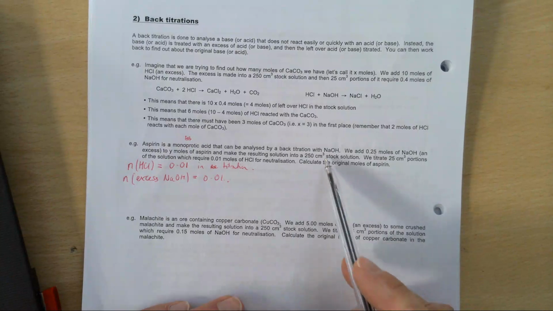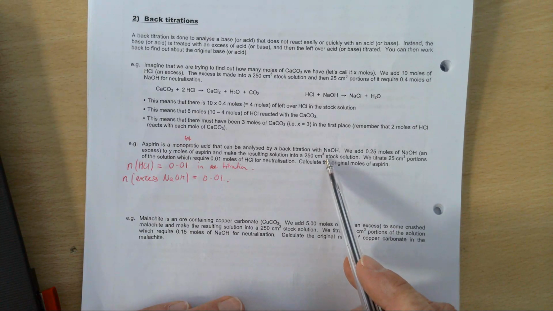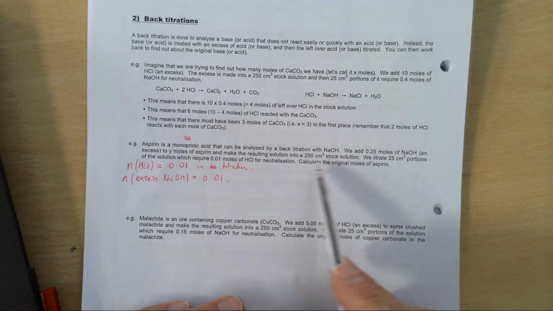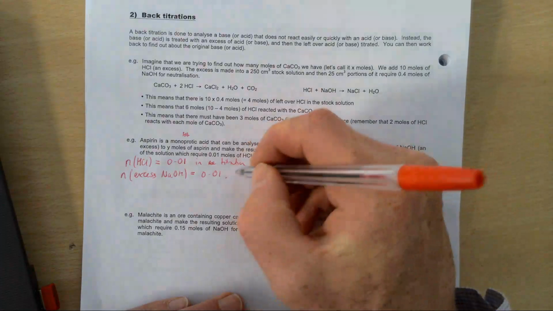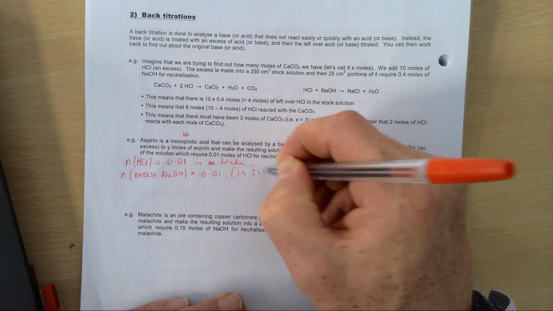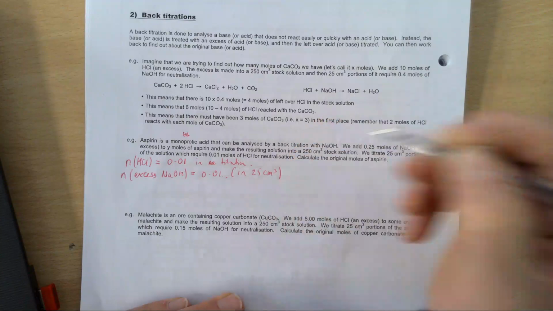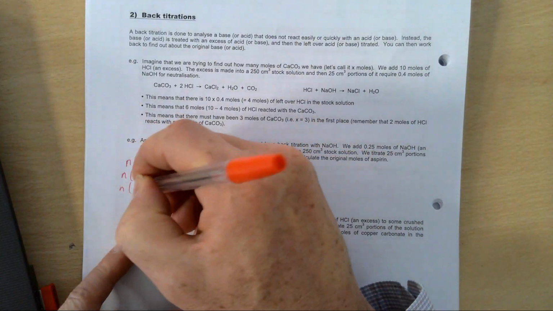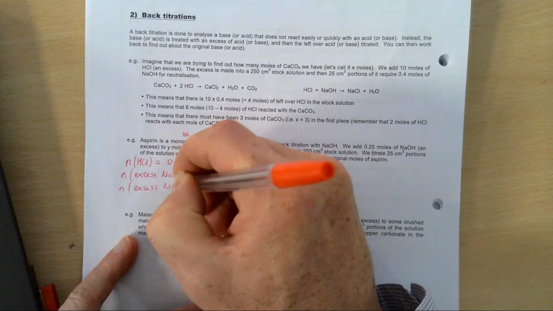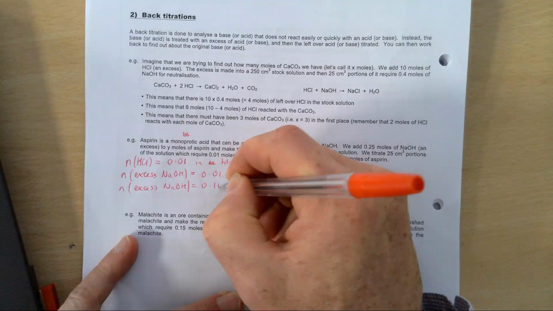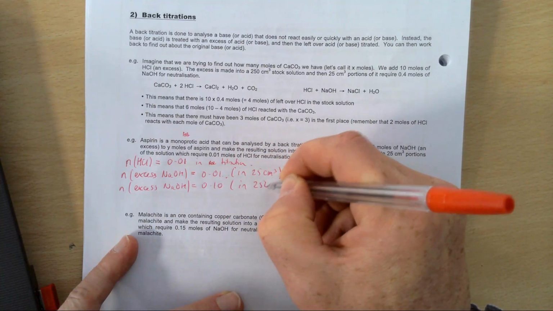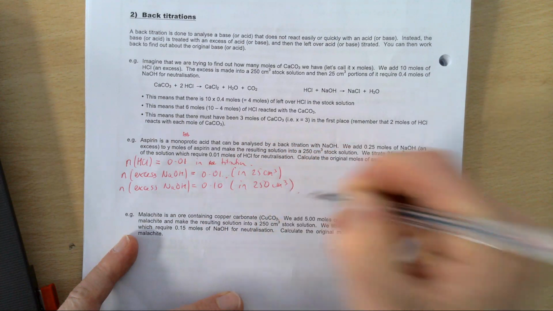Okay, so this is where it gets slightly difficult. That was in 25 cm³. So the number of moles of excess NaOH is equal to 0.10 in 250 cm³.